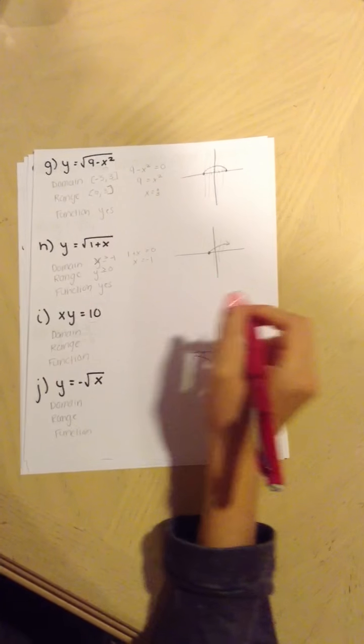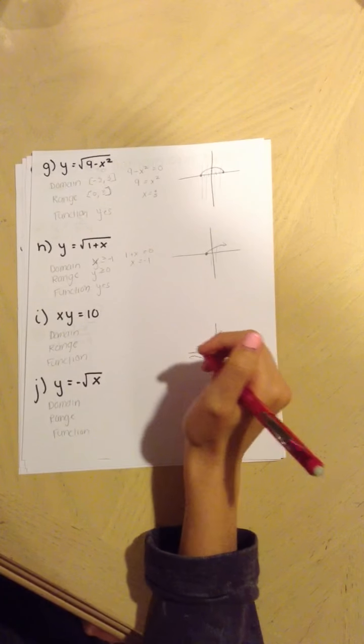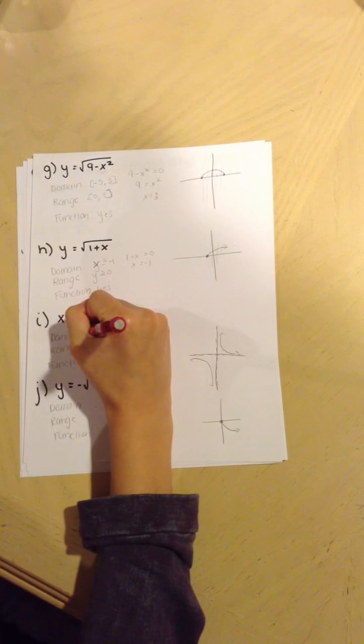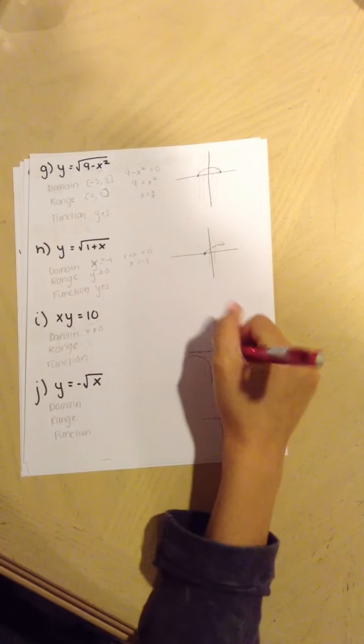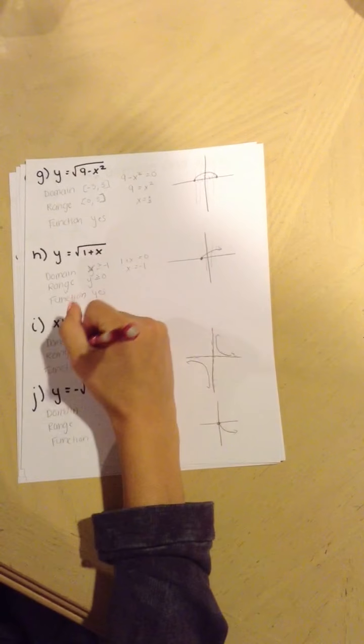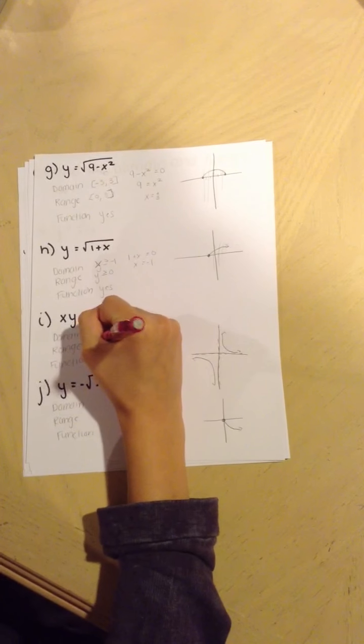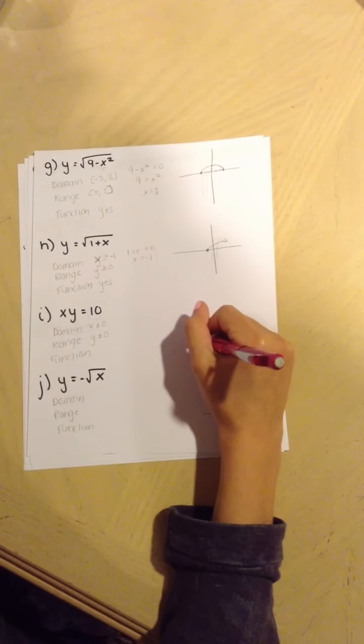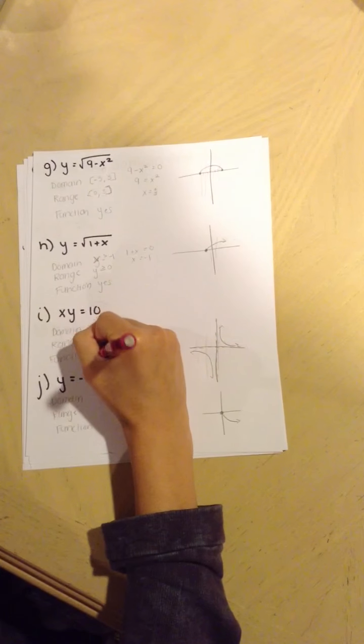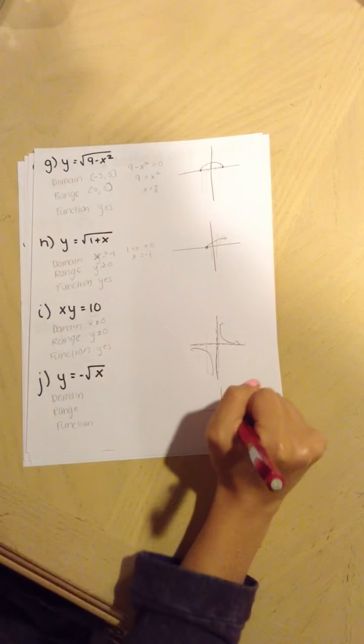So the domain for this is going to be just x does not equal 0, so it's going to cover all the x except for 0, and the range is going to be the same. Y doesn't equal 0. And if you test, it passes the vertical line test, so yes, it is a function.